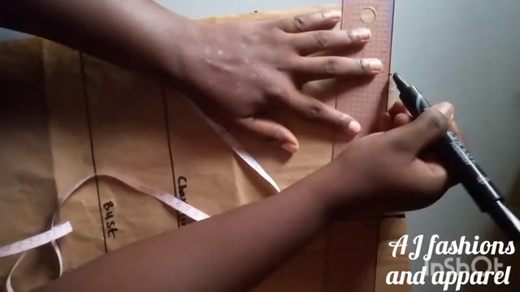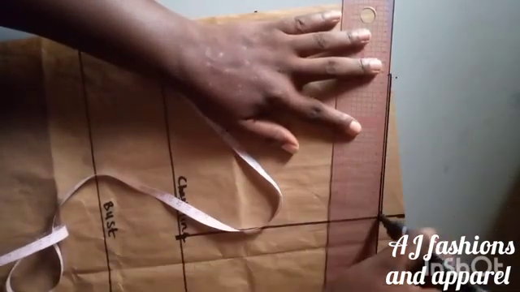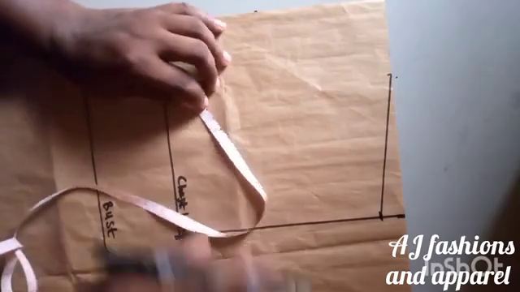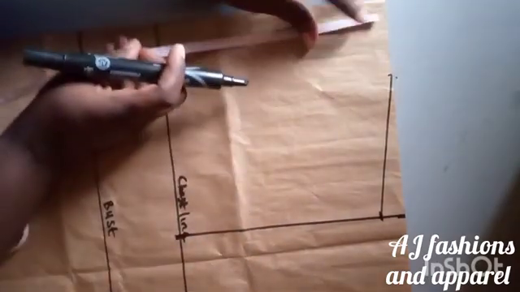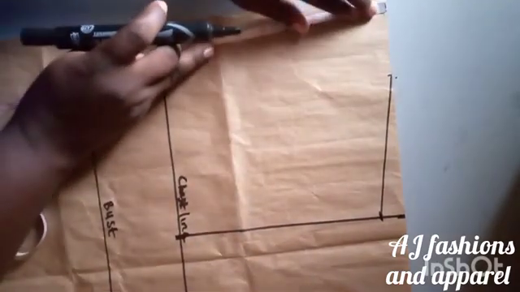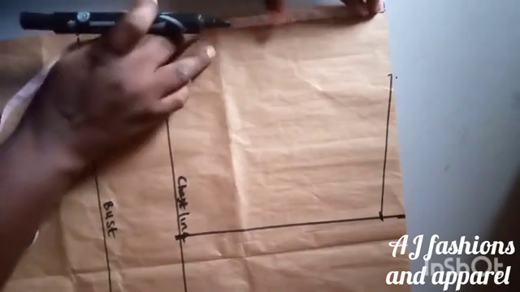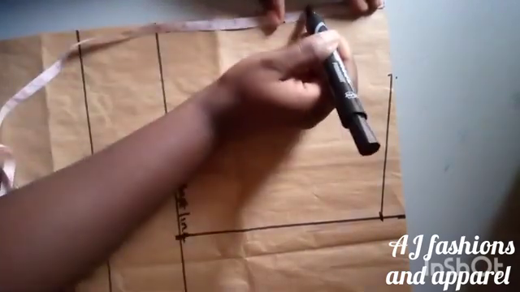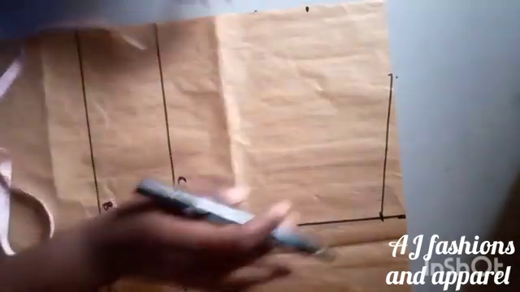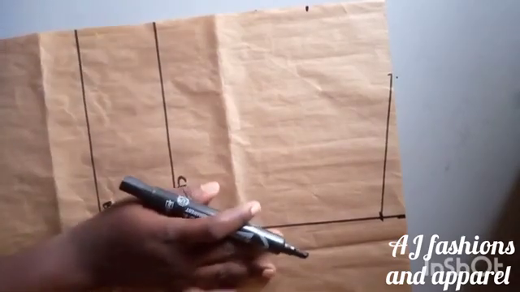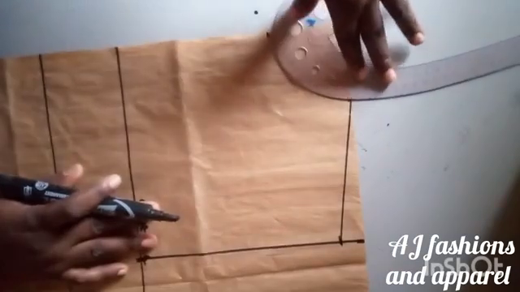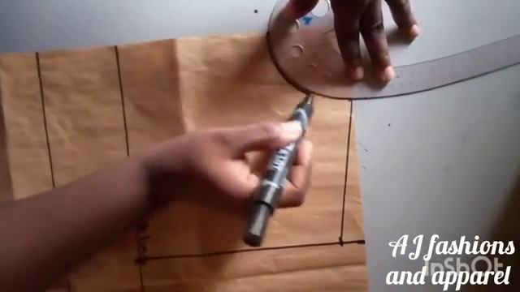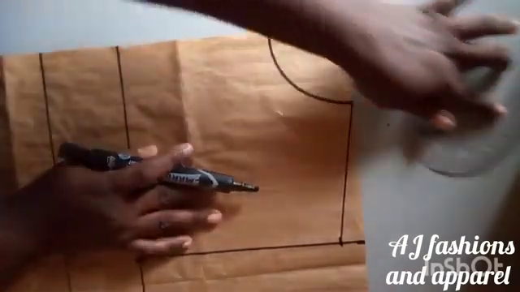Then I'll connect the neck width to the shoulder slope of 1 inch for this front pattern. I'll also mark 3 inches for the neckline depth. So the width of the neckline and the depth are 3 inches, which we normally use for a basic neckline. And I'll connect this into a round neck.